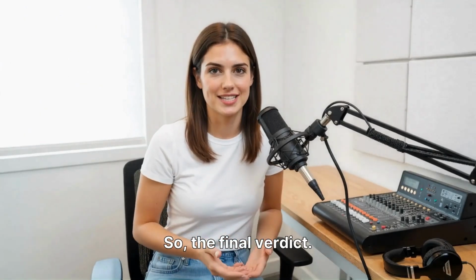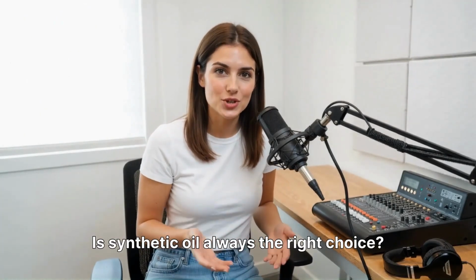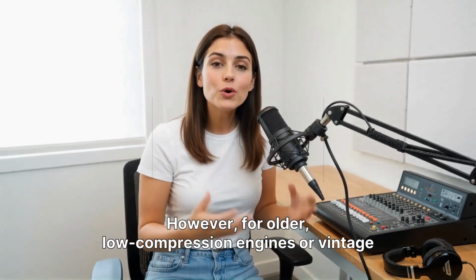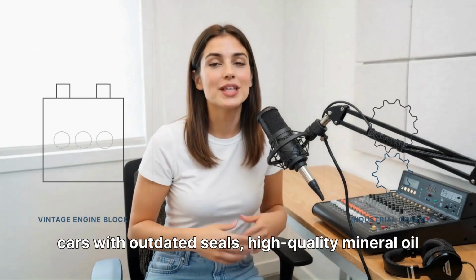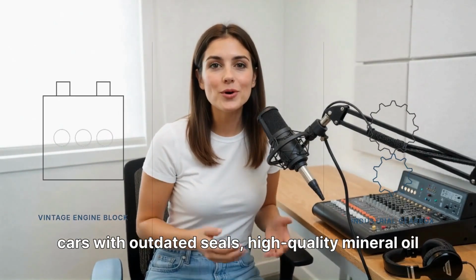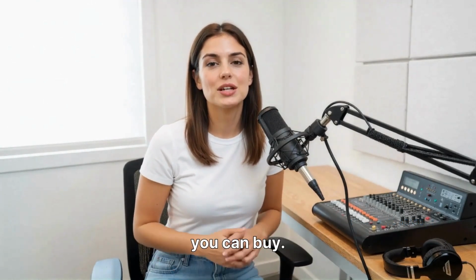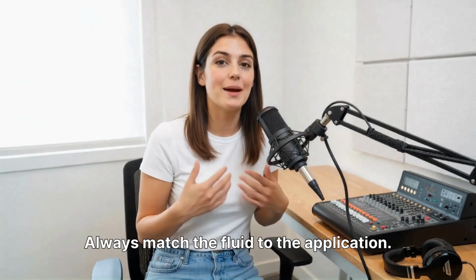So, the final verdict. Is synthetic oil always the right choice? For high-performance machinery, it is a requirement. However, for older, low-compression engines or vintage cars with outdated seals, high-quality mineral oil is still effective. Remember, oil is the cheapest insurance policy you can buy. Always match the fluid to the application.